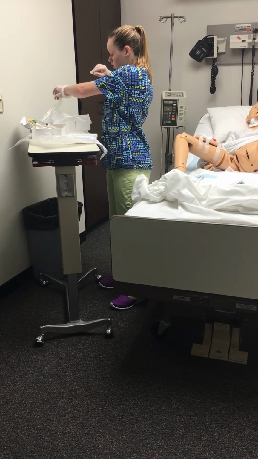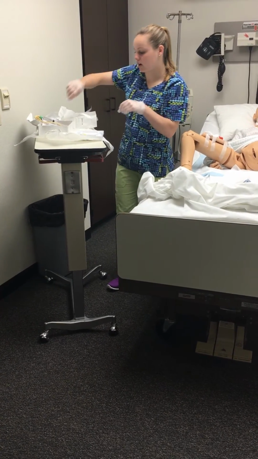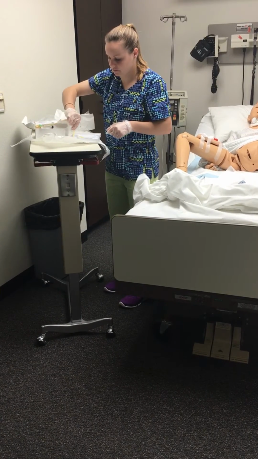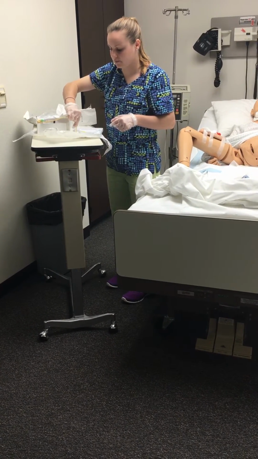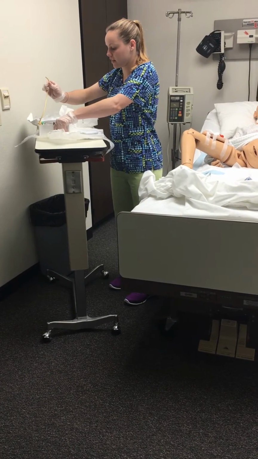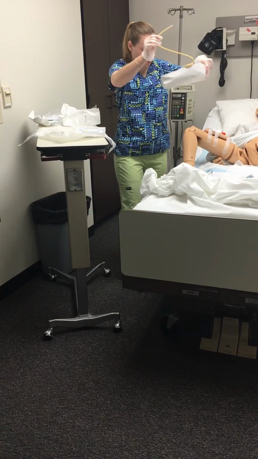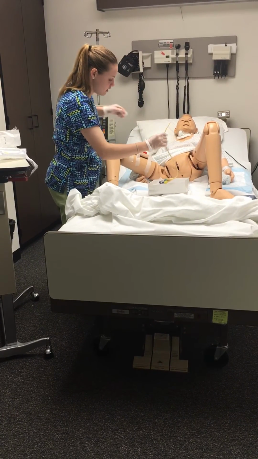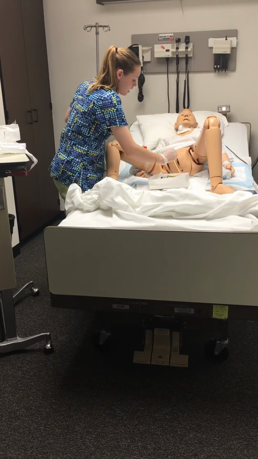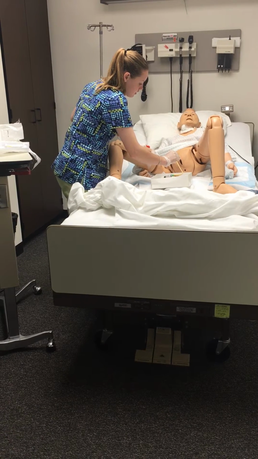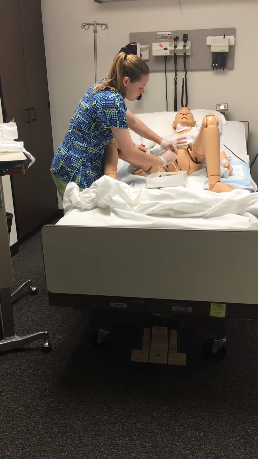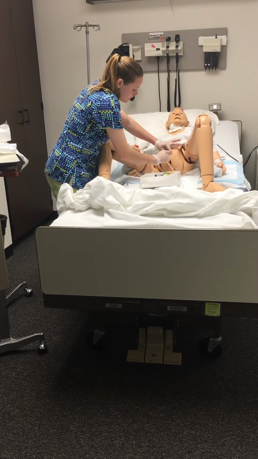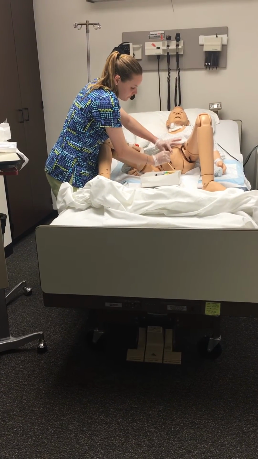Sterile. Okay. And then we're going to lubricate this right now, where I just squirted the lubricant. Roll it around there. And now that's lubricated, I can place this down in between the patient's legs. And I would insert the catheter, holding back the labia, until I saw urine return.